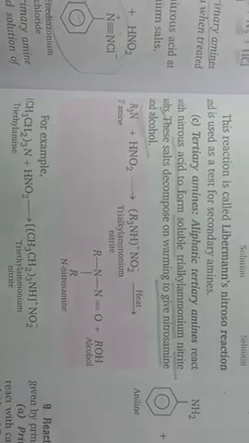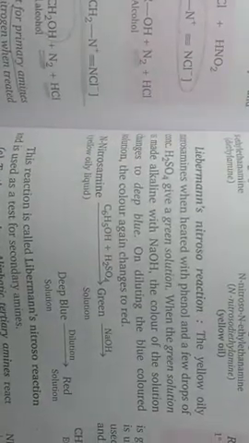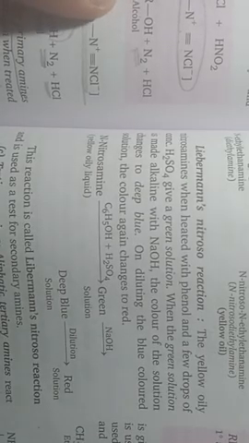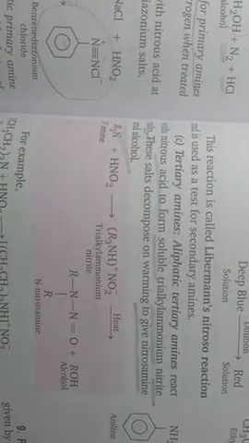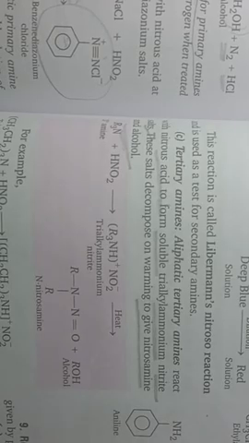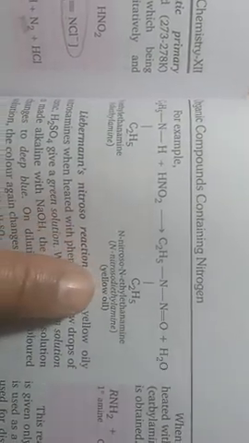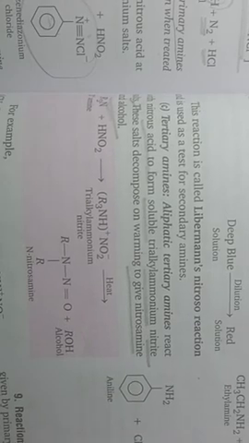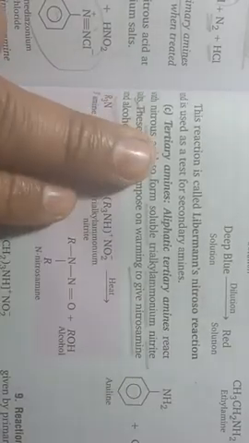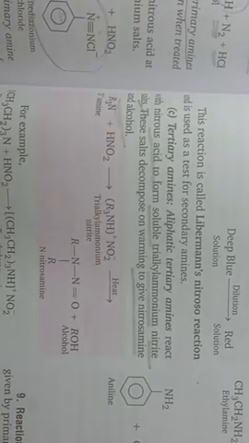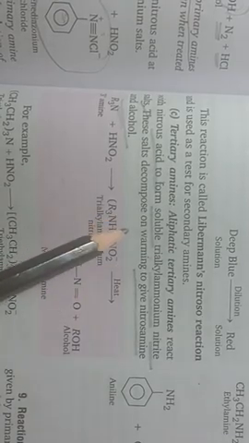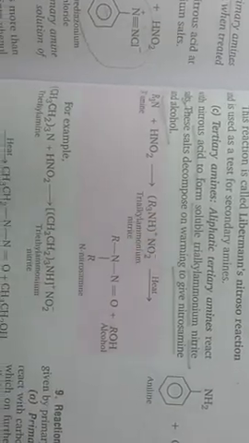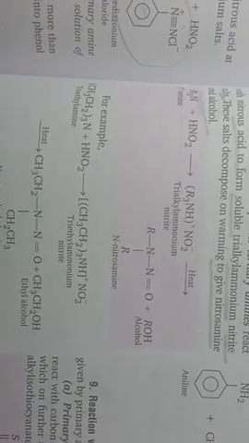Okay, so as you can see here, in the case of primary amines, the final product is always alcohol, but in the case of secondary amines, the final product is a yellow oily substance, nitrosamine. Okay, but in the case of tertiary amines, soluble trialkyl ammonium nitrite salts are formed, which produce nitrosamine and alcohol after heating under a decomposition reaction. Okay, students.